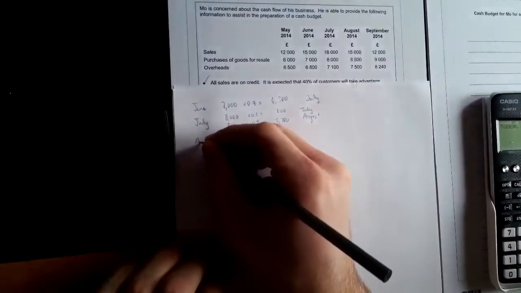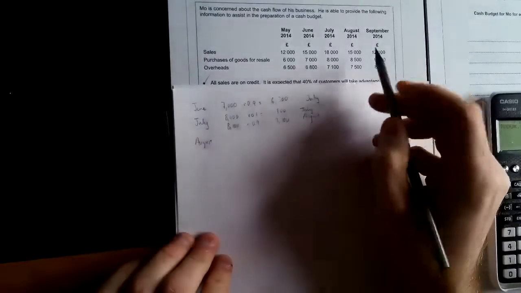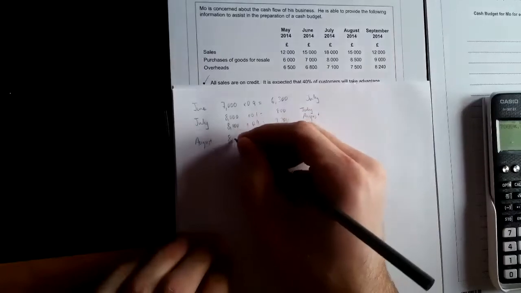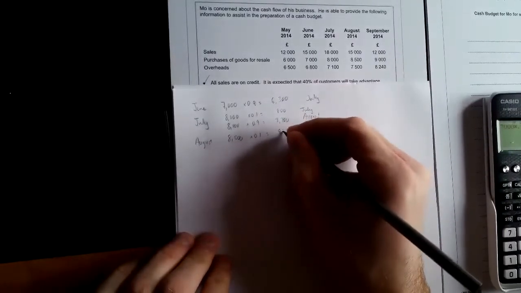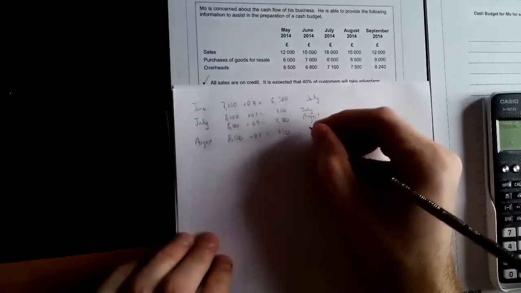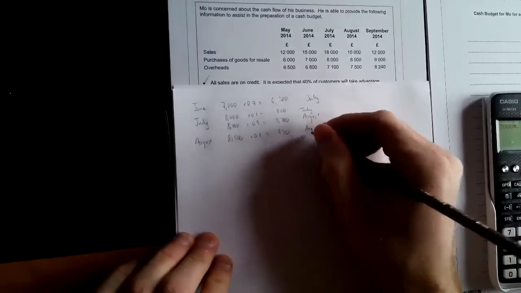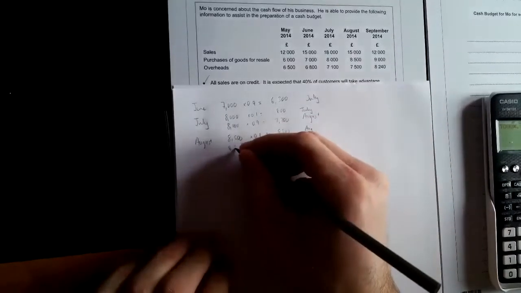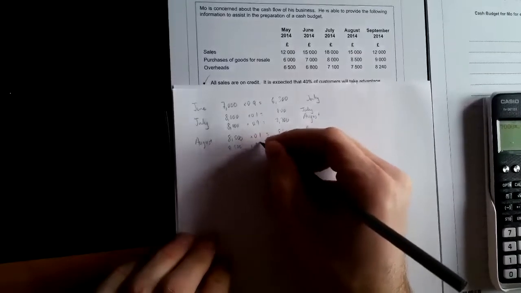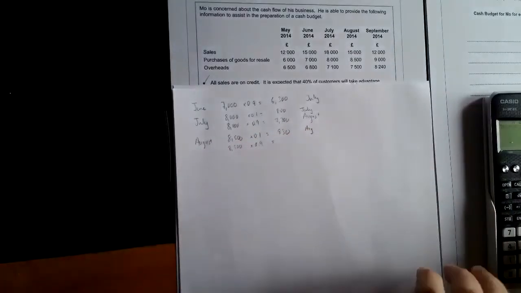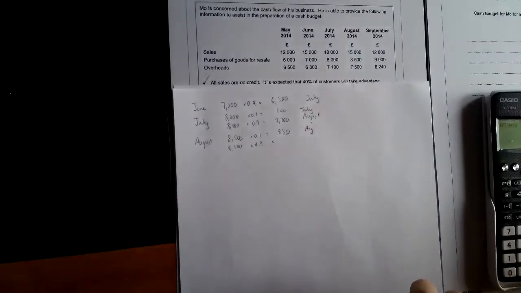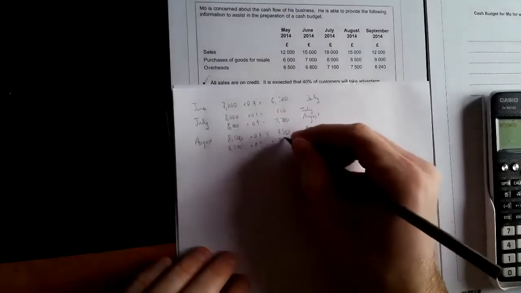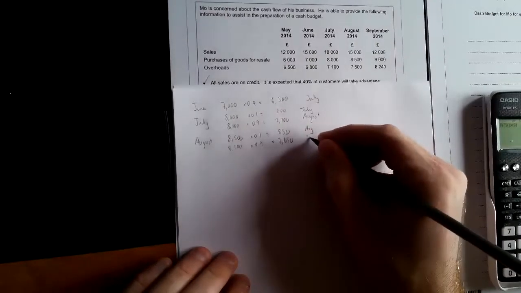If I look at August, so 8,500, 10% is paid in August, and the other 90% is paid a month later, so that's paid in September.